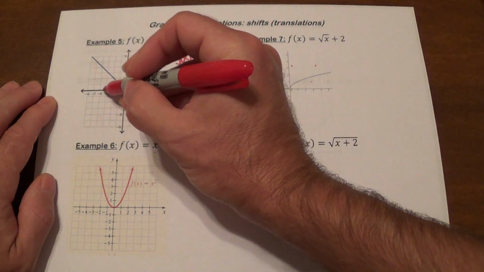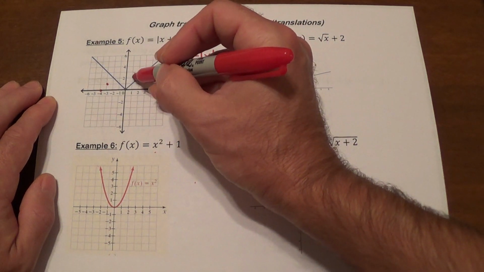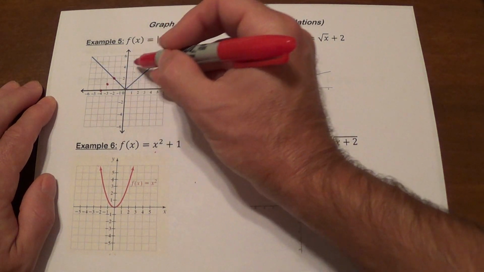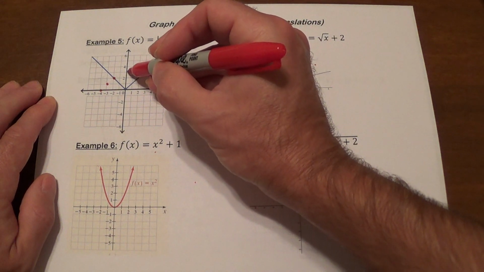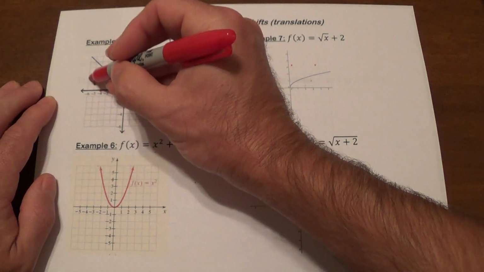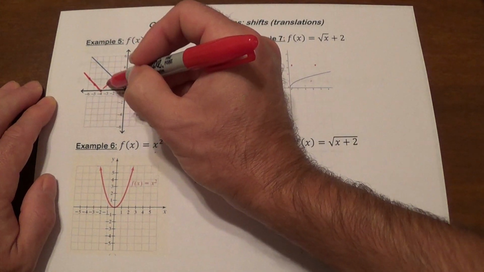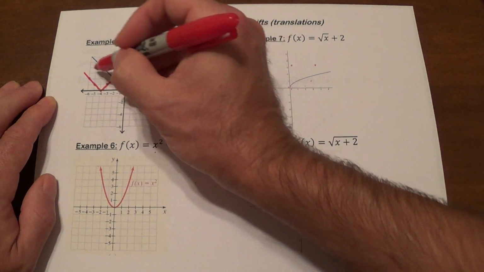1, 2, 3, 4, and like that. So that's the graph of our function that we're trying to graph.